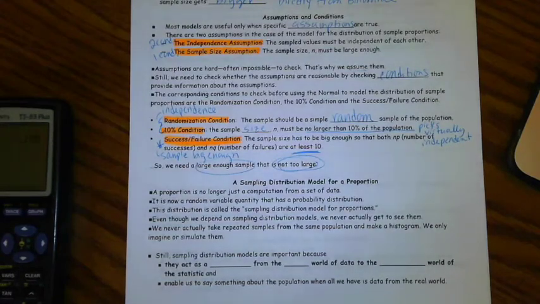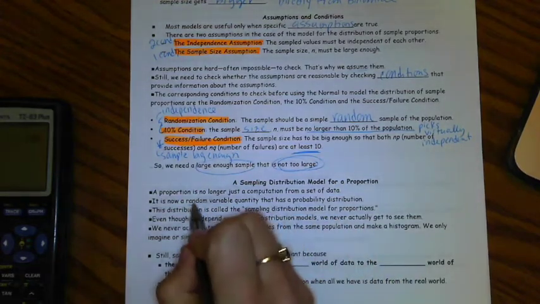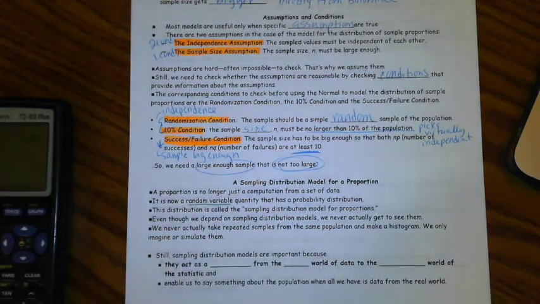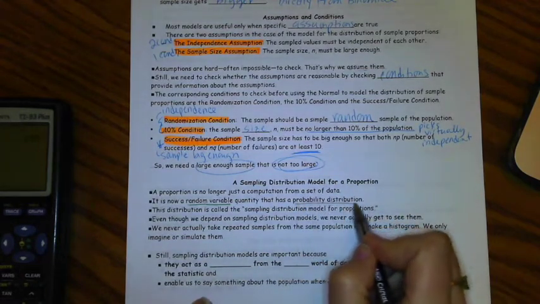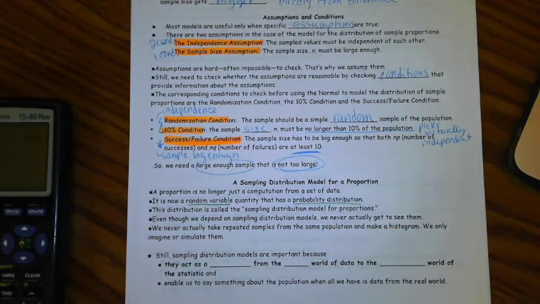Right, so a proportion is no longer just a computation from a set of data. It is now a random variable of its own that has its own probability distribution. Just like the last few chapters, where we looked at probability models and the mean and standard deviation of a random event, we didn't know exactly what that random event was going to be, but we could model it and calculate probabilities. That is now true for a sample proportion. It is now a random event on its own that we can model with data.